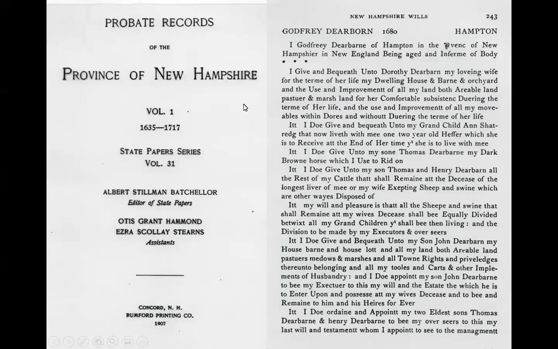This screen shows a will that is included in the New Hampshire State Papers, volume 31. It's a will for Godfrey Dearborn, 1680, of Hampton, New Hampshire. It is a transcript, so you see the original spelling.